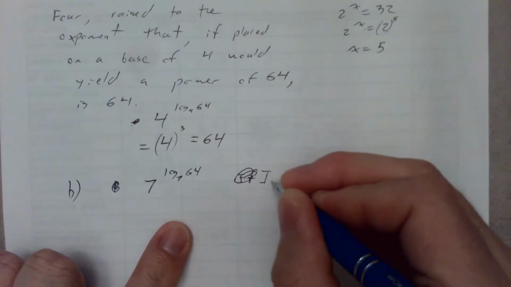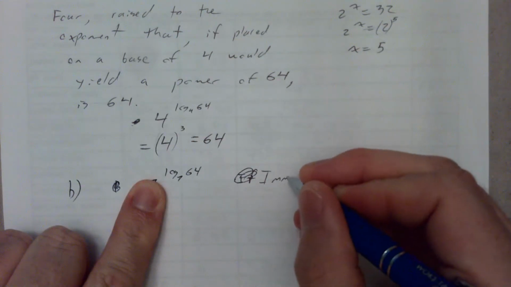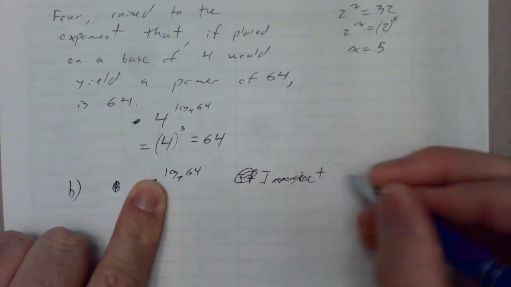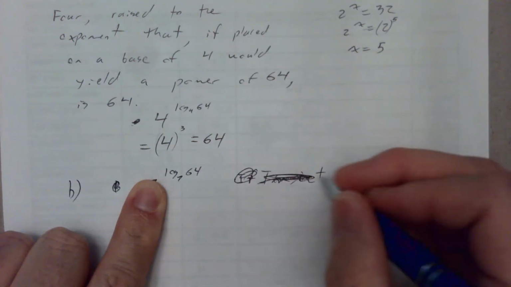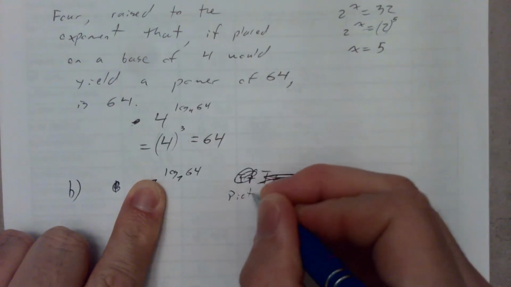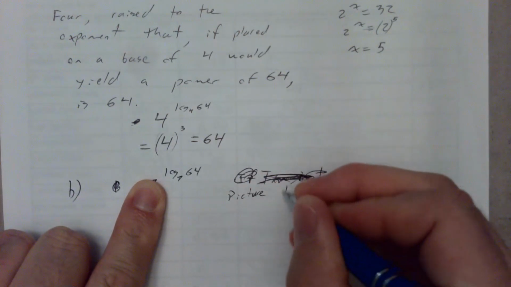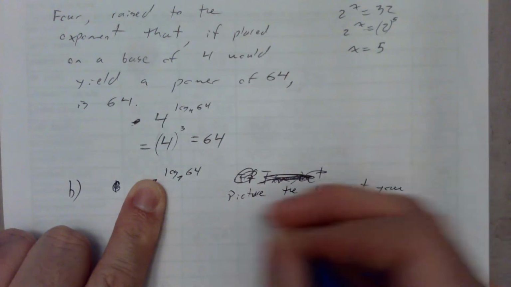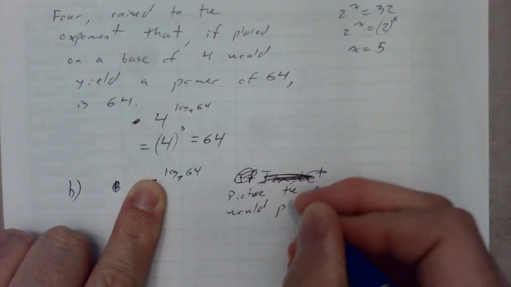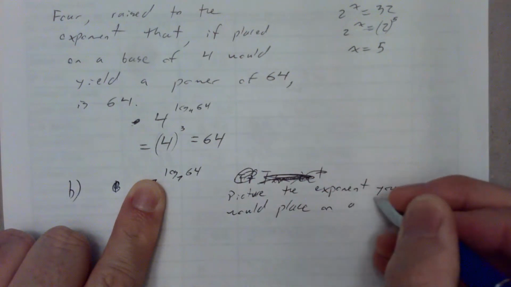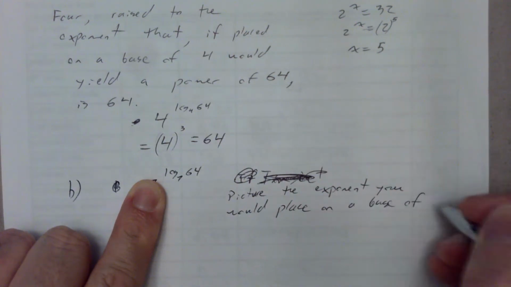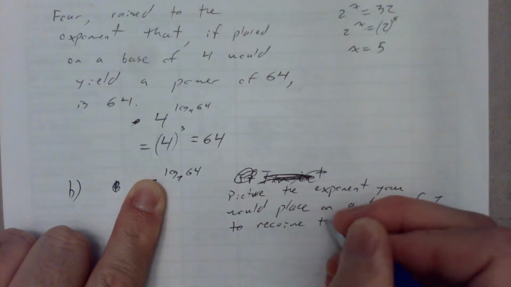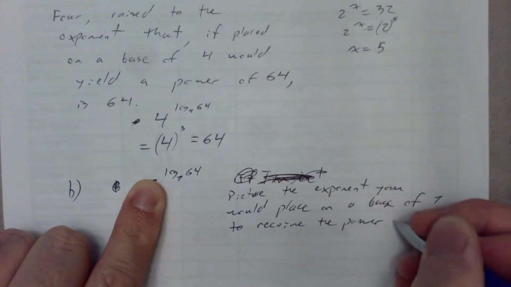Imagine, picture the exponent you would place on a base of 7 to receive the power 64.